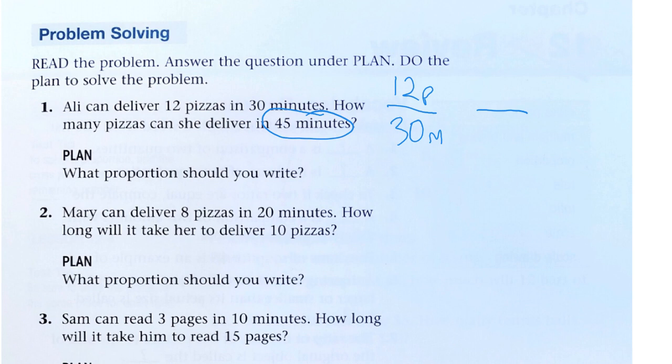So what is the proportion we should write? We don't know how many pizzas, but we know how many minutes. So now we've set it up. Now the next step on the plan is to do it. So how can we figure out how many pizzas Ollie can deliver in 45 minutes?